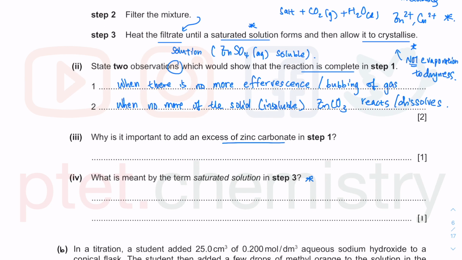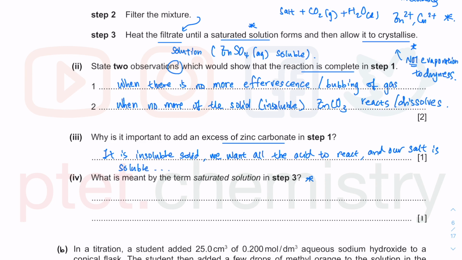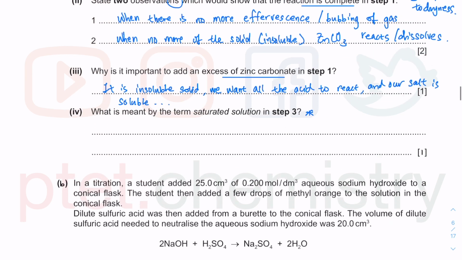Well, because we know that it is insoluble solid, and then we want all the acid to react. We want all the acid to react, and our salt is soluble. So we can remove the excess zinc carbonate, which is insoluble, at the end of the reaction.